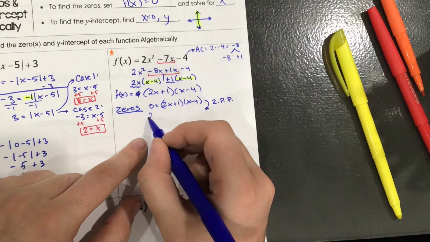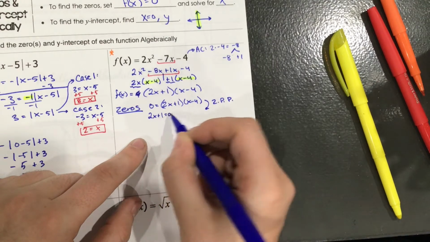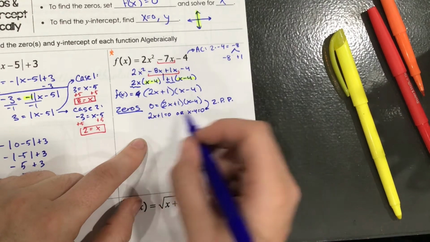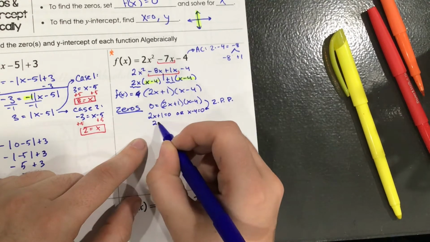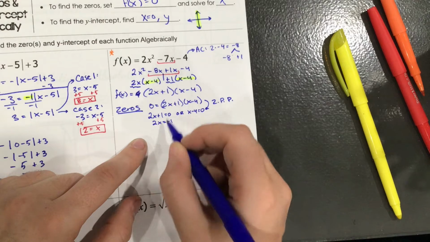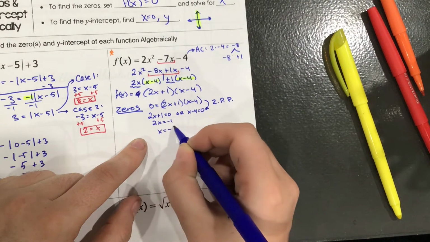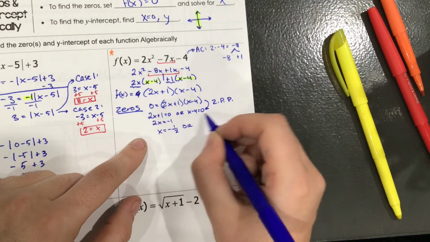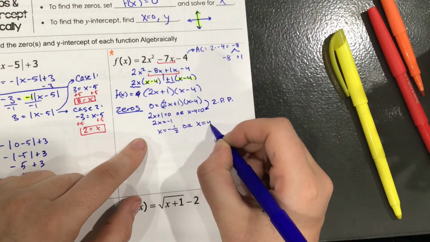So I'm going to let it be 2x plus 1 equals 0, or x minus 4 equals 0, and we're going to solve. Minus 1 on both sides, we get 2x equals negative 1, divide by 2, x equals negative 1 half, or if we add 4 on both sides, we get x equals 4.